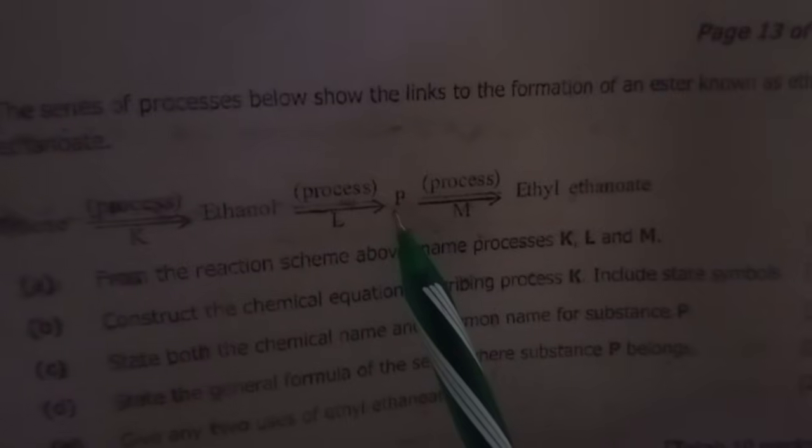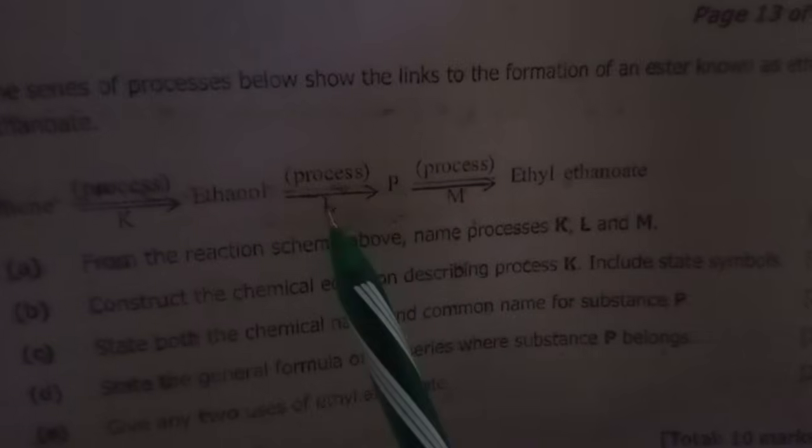So this alcohol, under the process called oxidation, must form ethanoic acid, which is process L. Process L is the process that we are calling oxidation, and then P is ethanoic acid. Process M, this is the process where you react P and ethanol in order to form the ester, and this process is called what? Esterification.